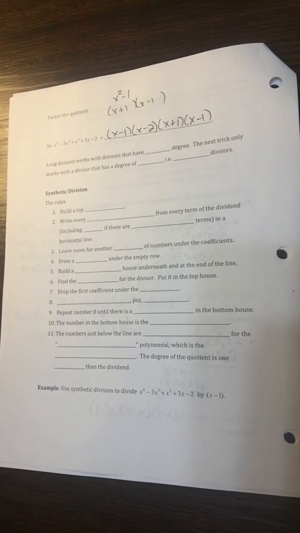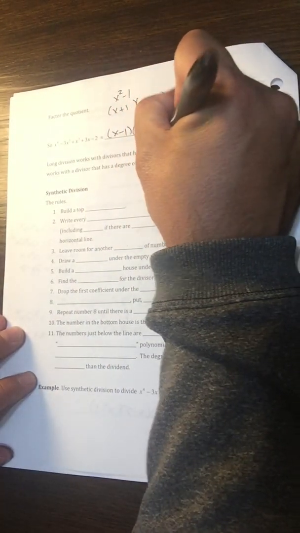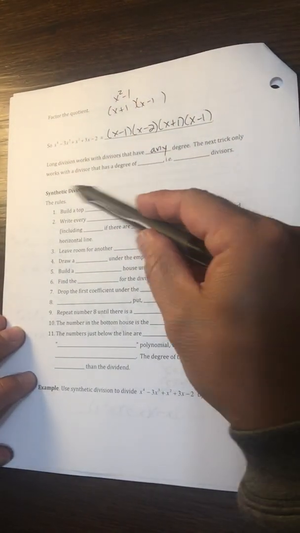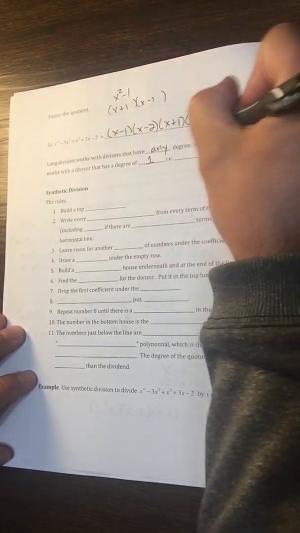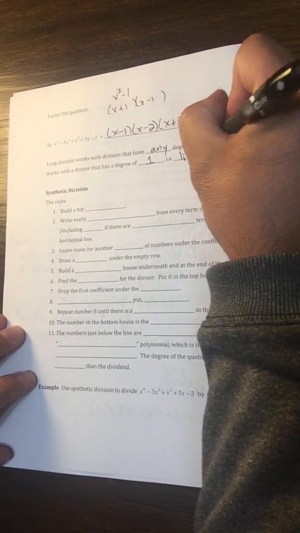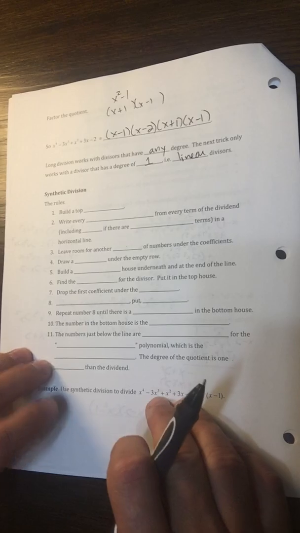Okay? Now long division works with divisors that have any degree. The next trick, synthetic division, only works with a divisor that has a degree of 1, so I mean linear divisors. So there's a reason we got to hold on to long division.